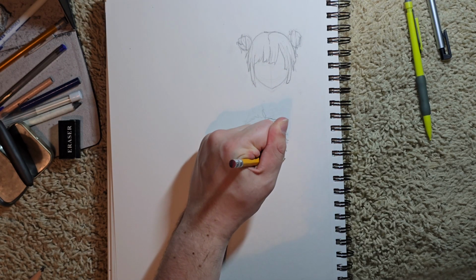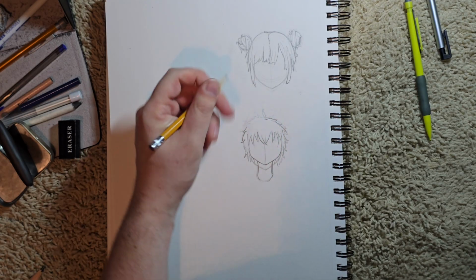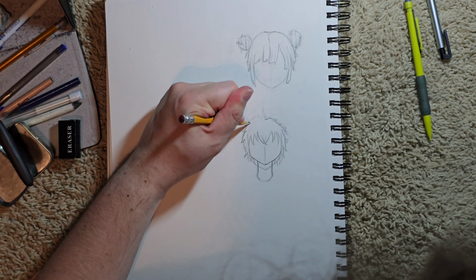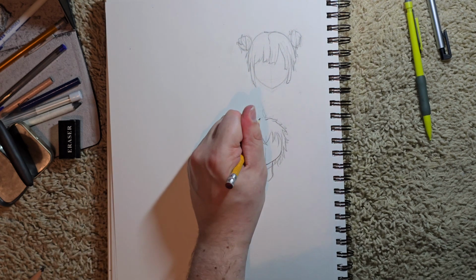That looks decent, but it's not perfect because it's kind of just a lot, I feel like. And I could have done with less of it.